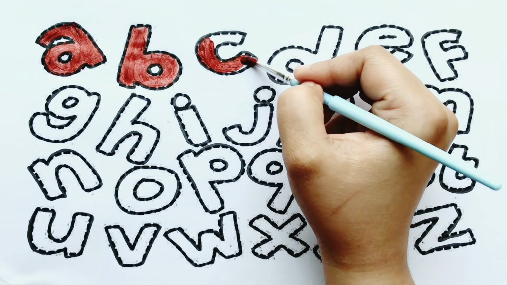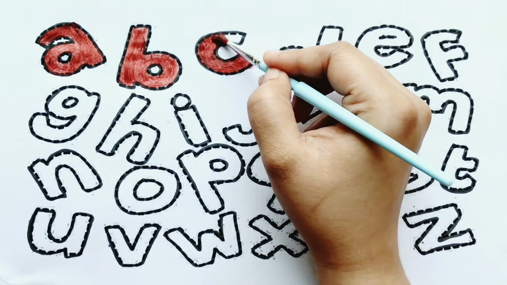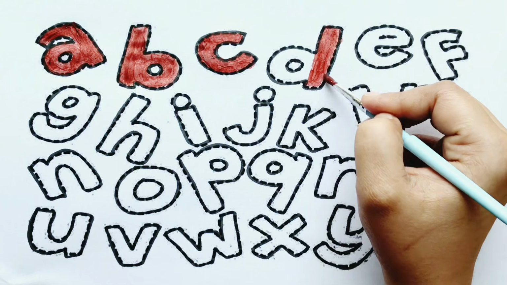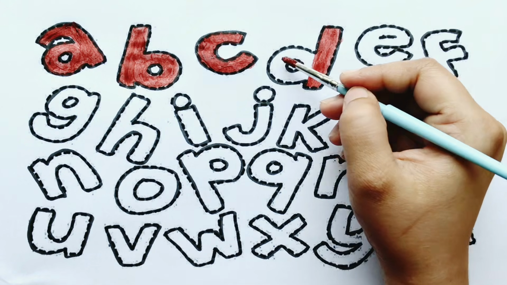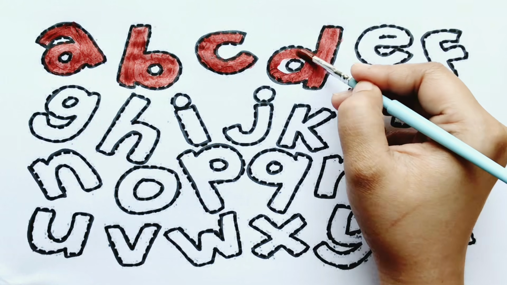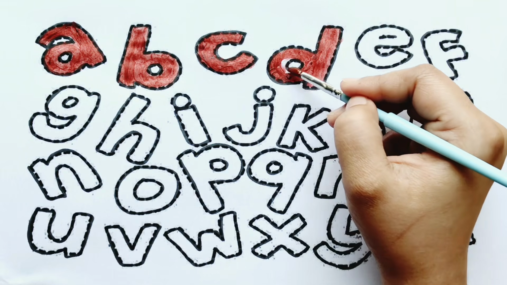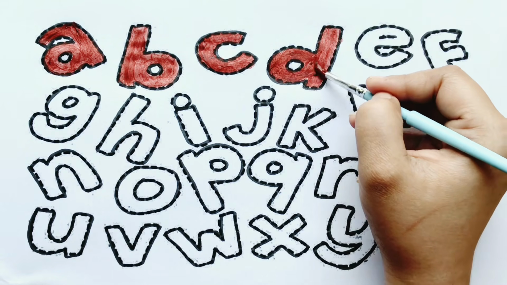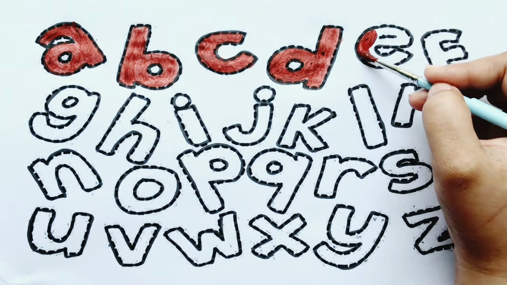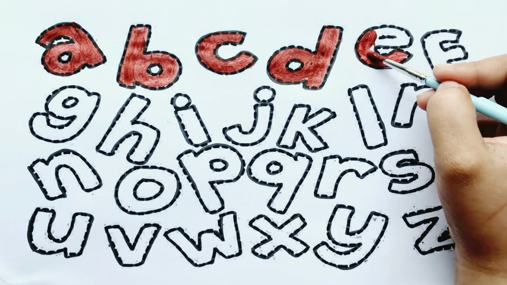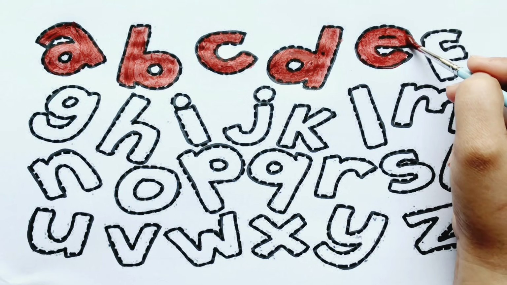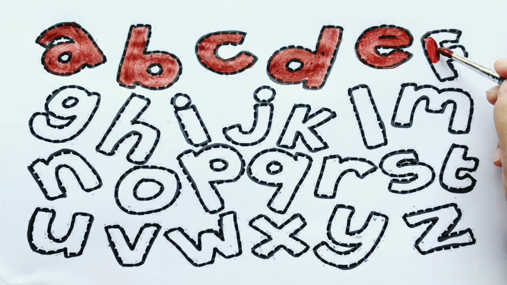C for cow. D for dolphin. E for egg. F for flower.